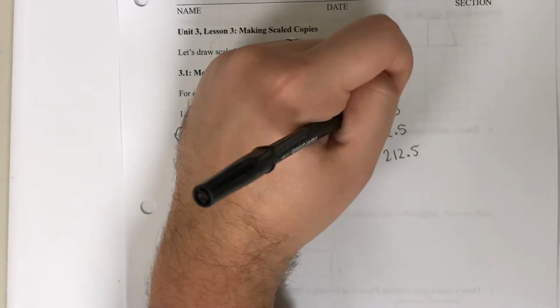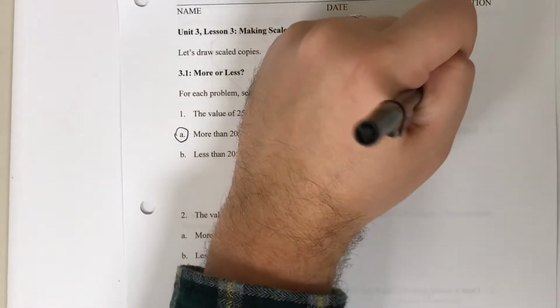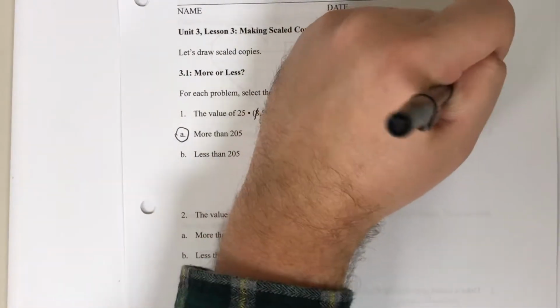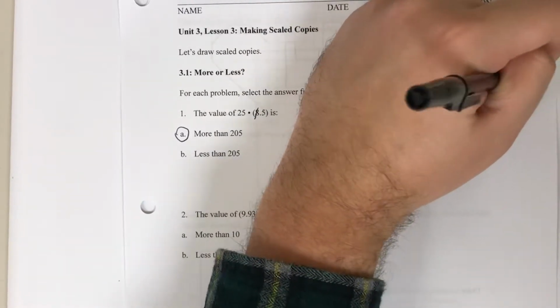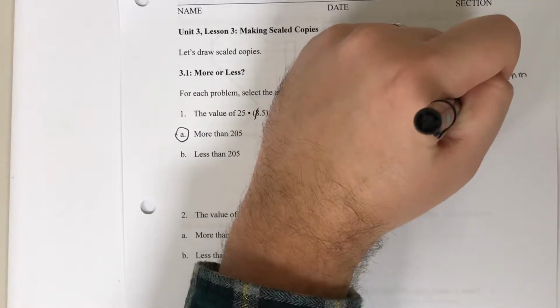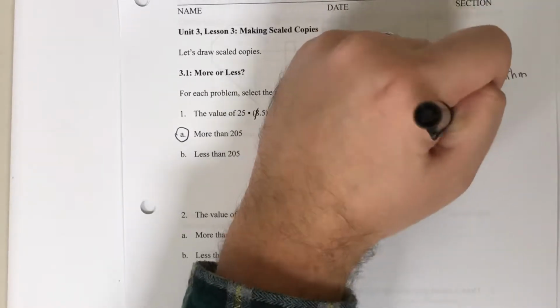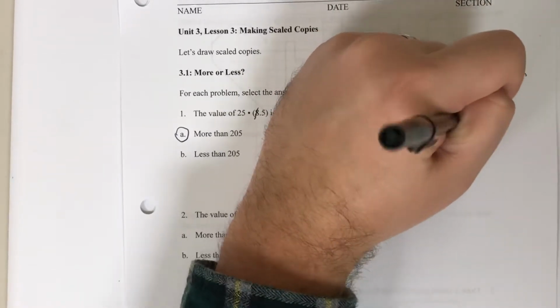Another way you can do this is the standard algorithm. You could just do 25 times 8.5.